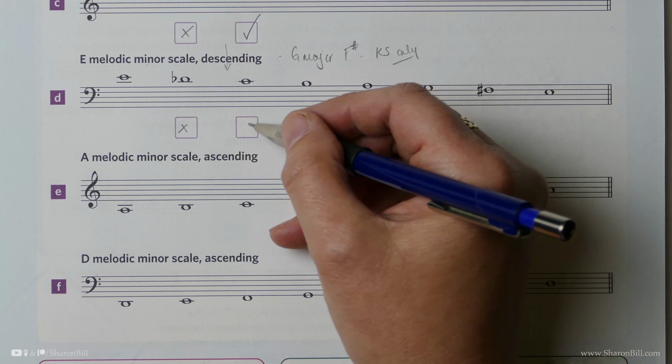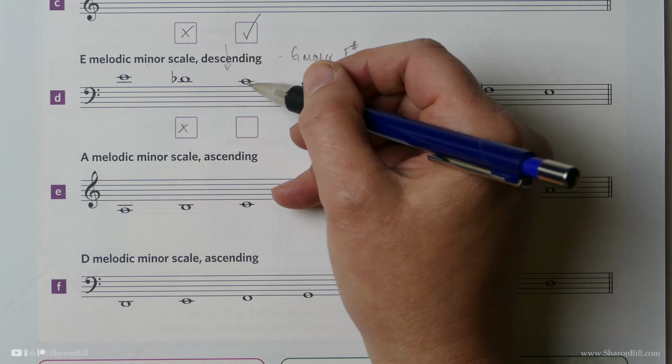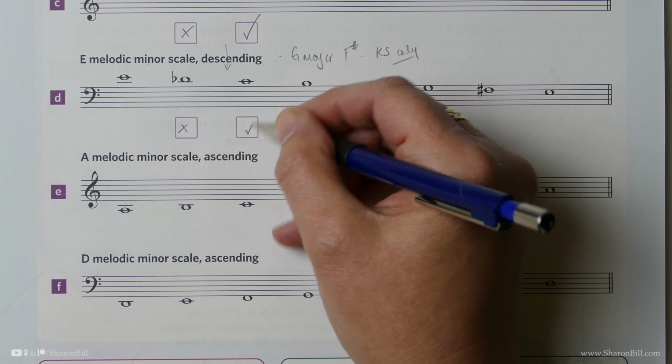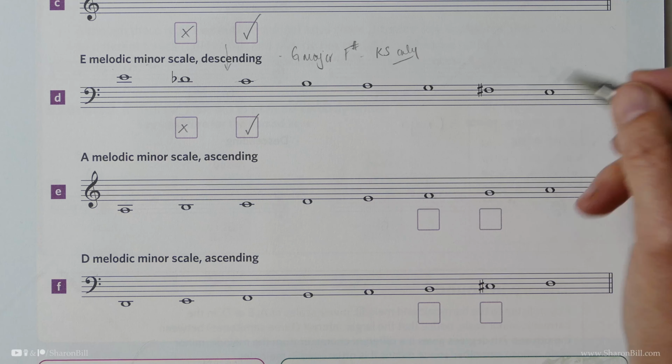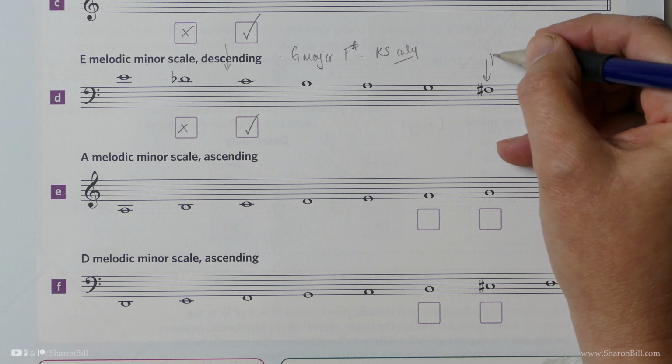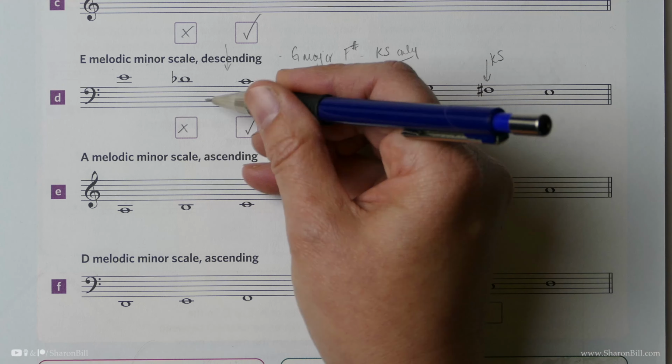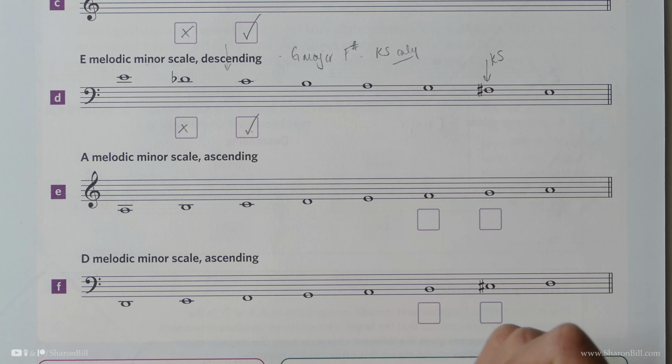C, that's okay. E, D, C, that's middle C. That's okay because it's just got F sharps, which is present here. That's our key signature. Nothing else should be affected. So that's just as it should be.